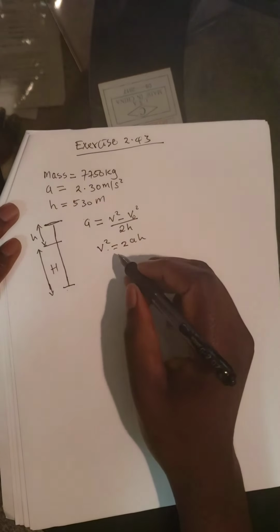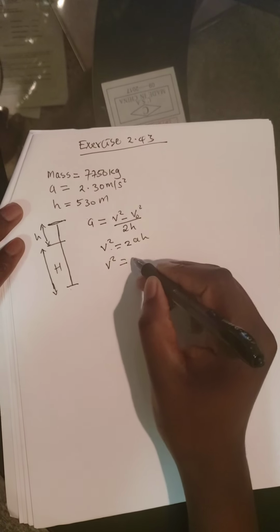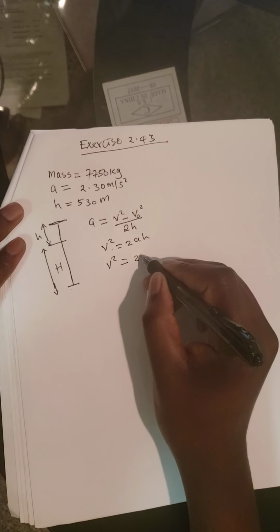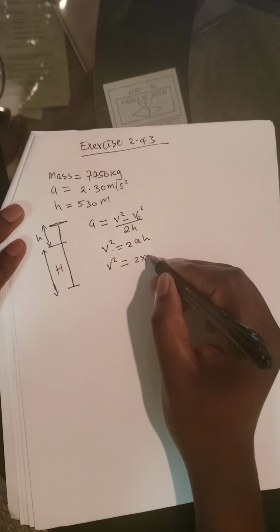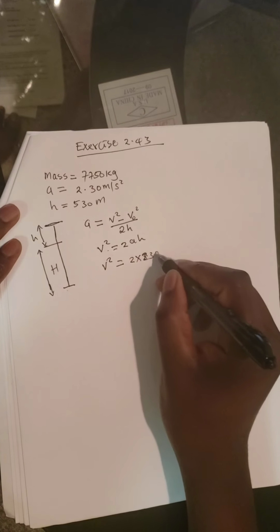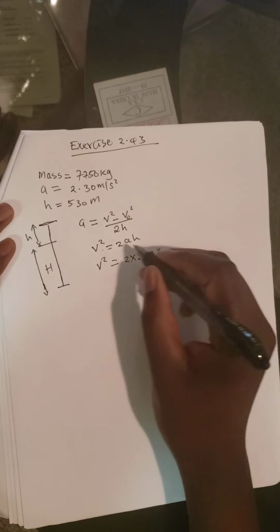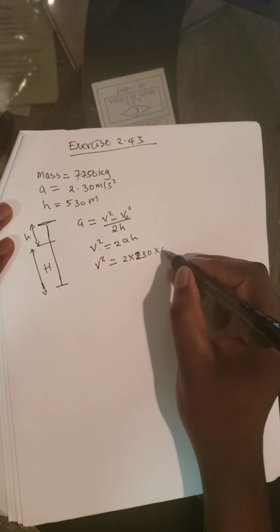So our final equation will look like this. v squared is going to be 2 times 2.30, which is the acceleration, multiplied by the height, the one we have over here, 530.